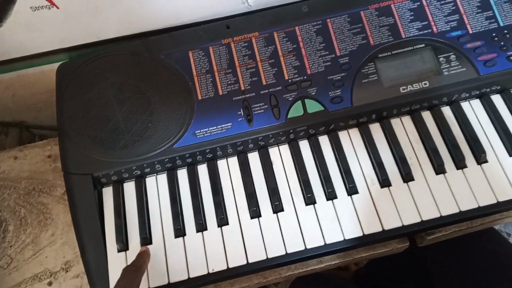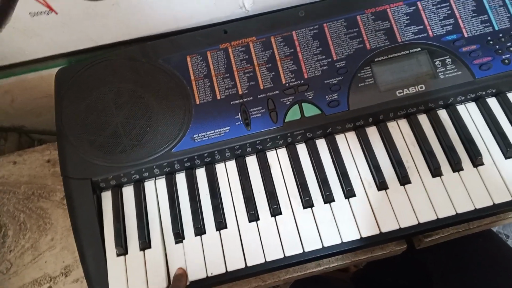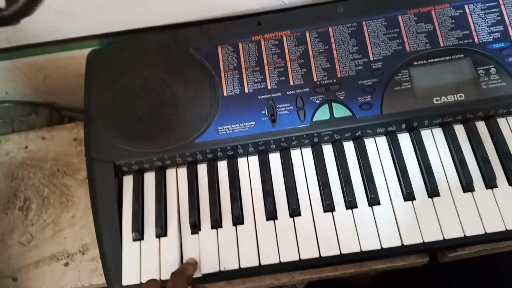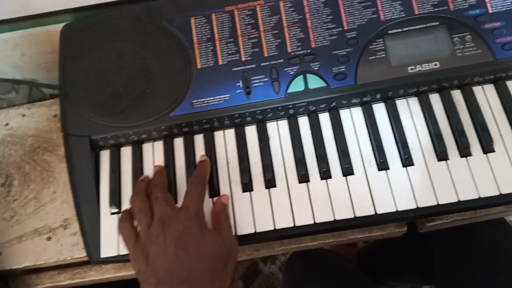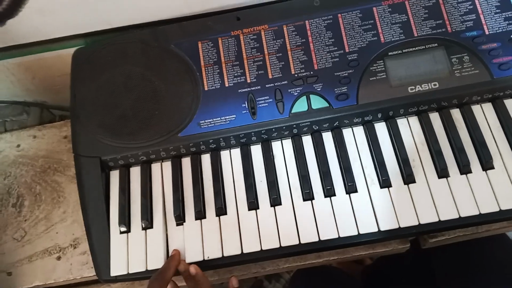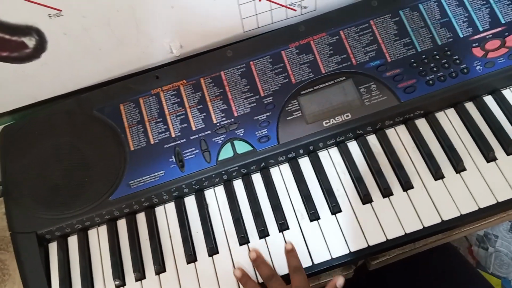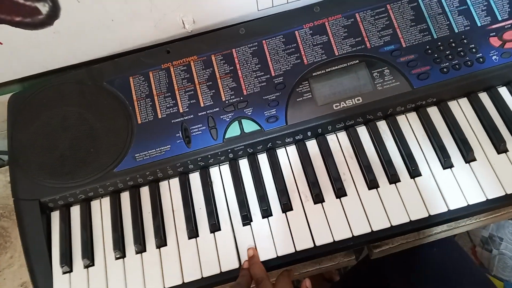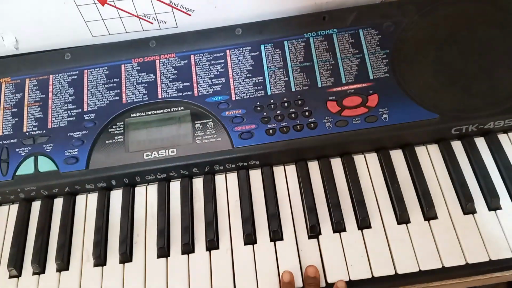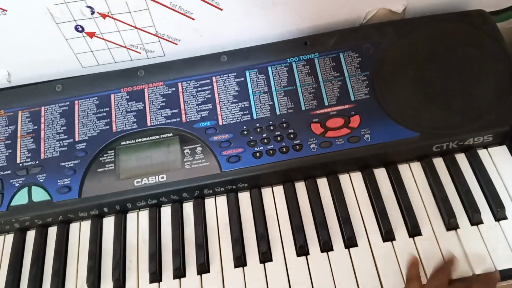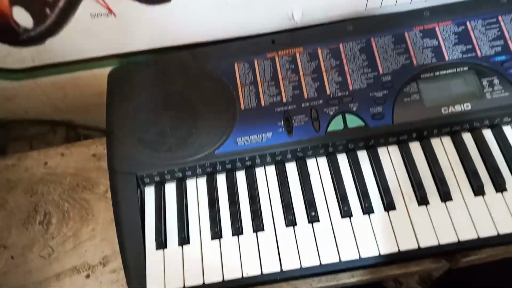D, E, F. Meaning that to identify F on the keyboard, when you see 3 blacks, the first white is what? F. Show me the next F. F, thank you. Show me the next F. F, yes, thank you.